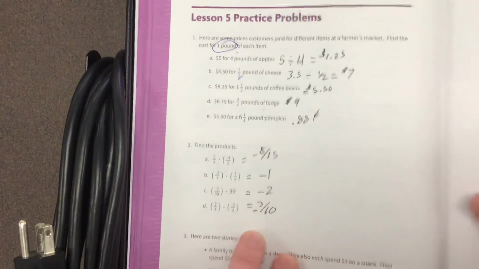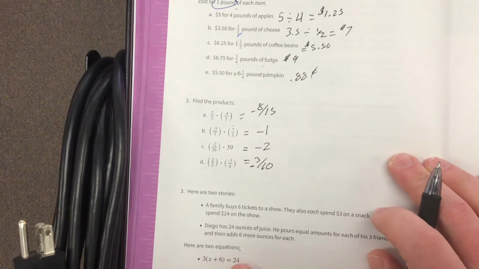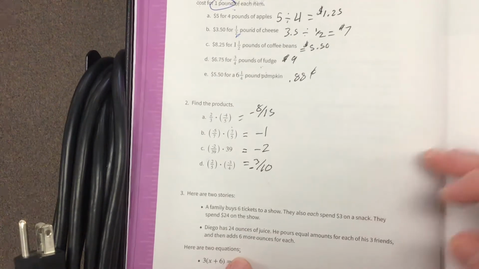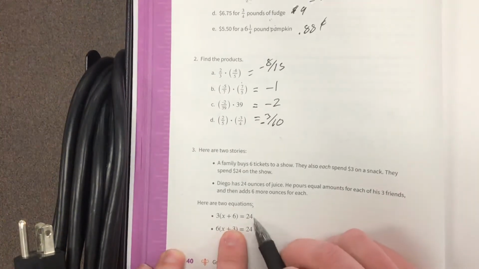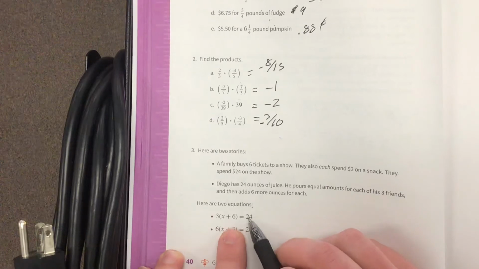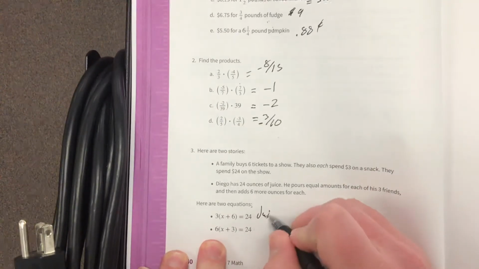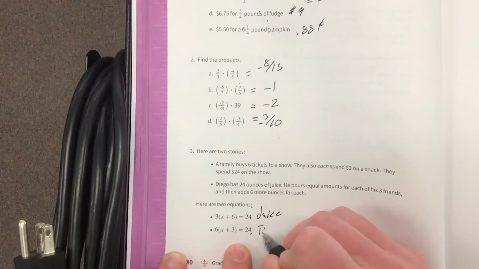So 3 was a lot like what we worked on yesterday. It gave us 2 stories about a family buying tickets and Diego and his juice again. So it gave 2 equations and it wanted you to match to the story. So this first equation, 3 times x plus 6, Colin, which story did that? The juice? Juice is right on that one. That went with the juice story. So then this one must have went with the tickets. All right. So that was A.